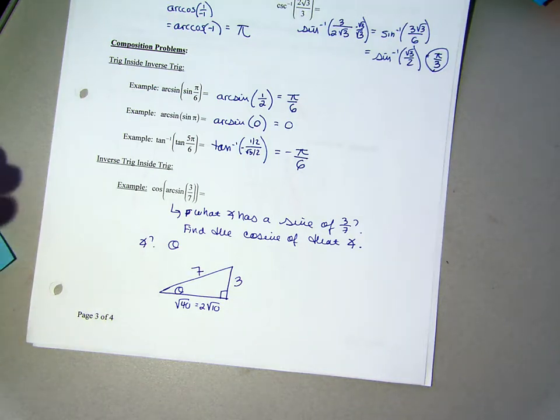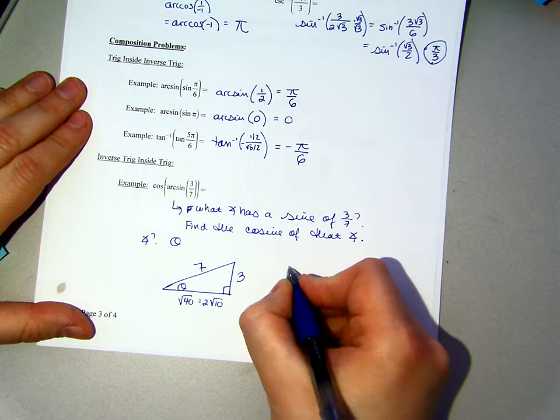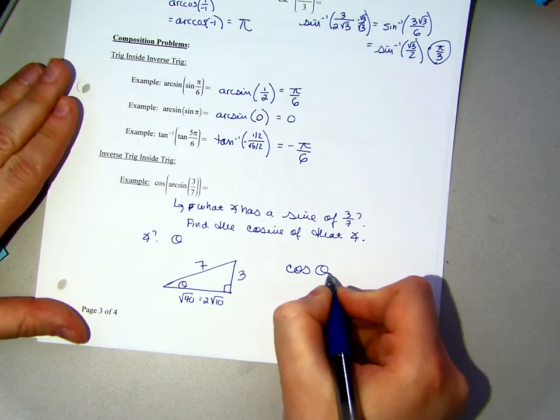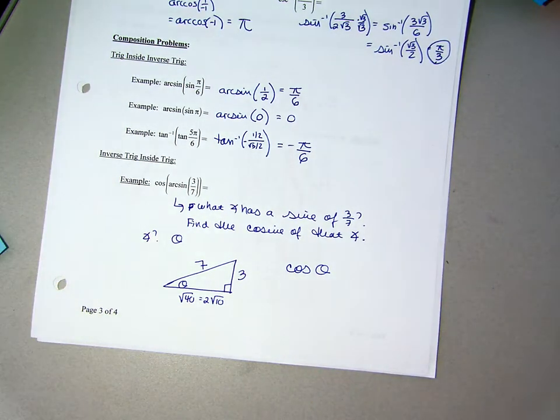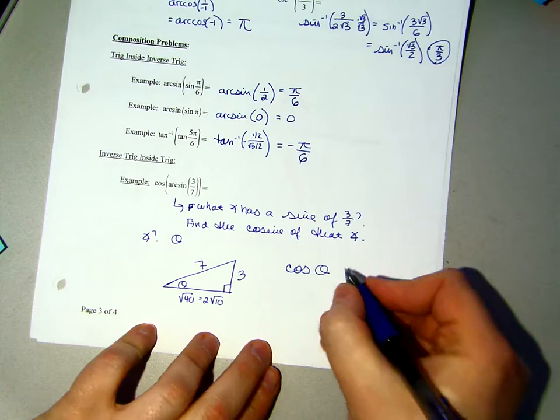So, I don't actually want theta, though. I wanted to find the cosine of theta. Could you look at that triangle and tell what the cosine of theta is going to be? How are you getting that? The adjacent over hypotenuse. That's what we're going to need to do.